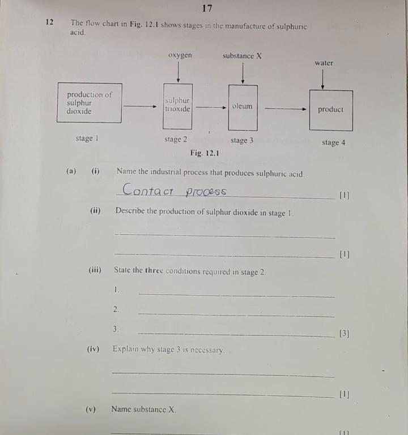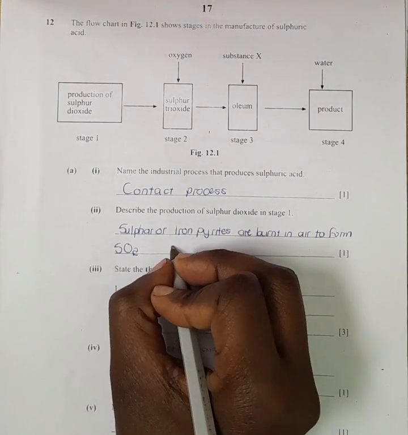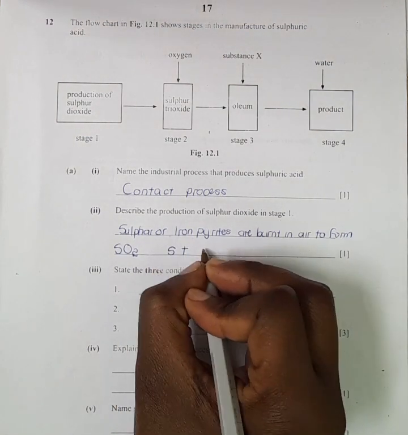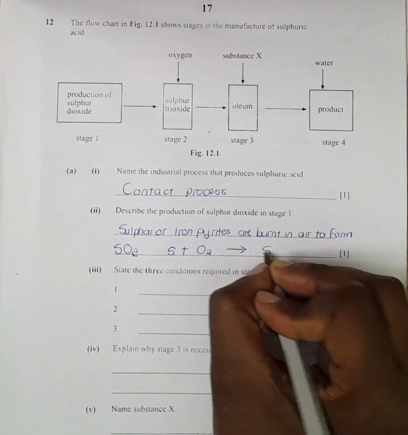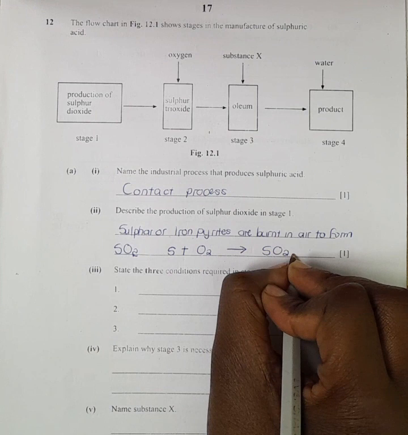We are having our sulfur, or we are going to use iron pyrites. We burn them in air to form sulfur dioxide. So the chemical reaction of this process, we are saying sulfur plus oxygen in order to get sulfur dioxide.